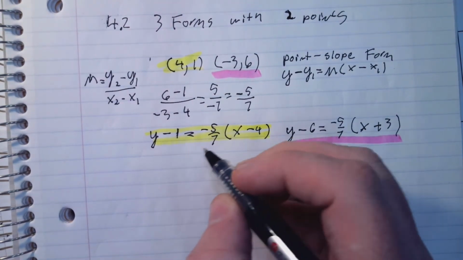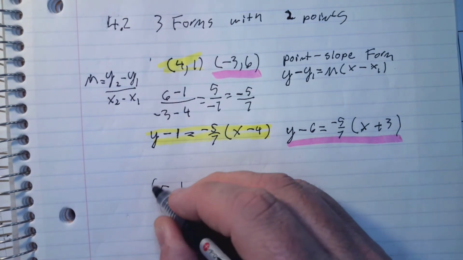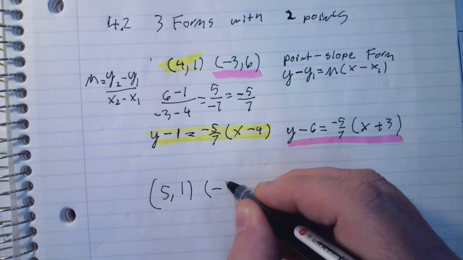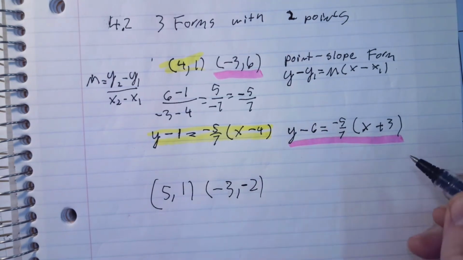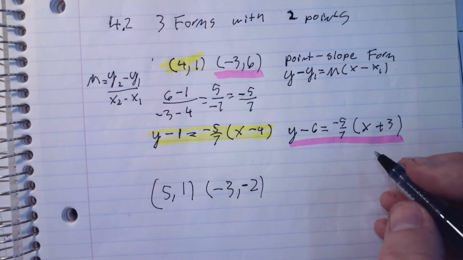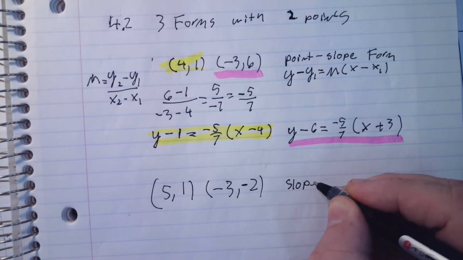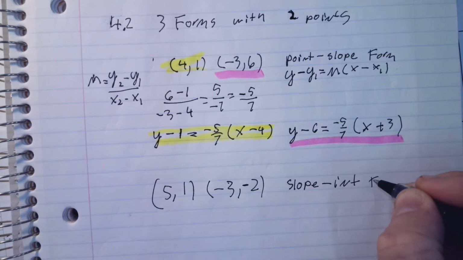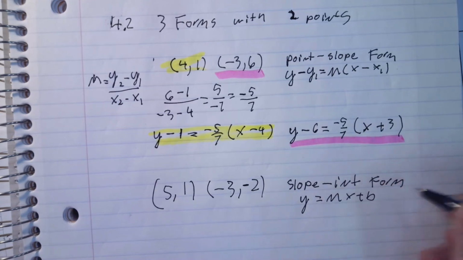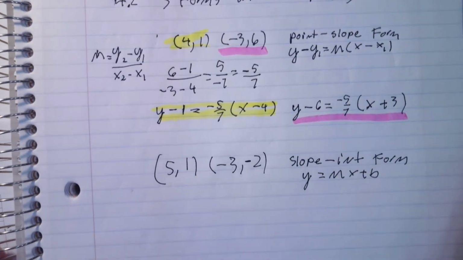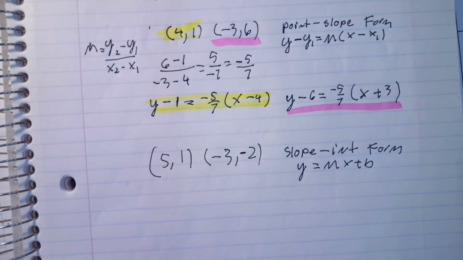Next problem. We're doing 3 problems. 5, 1, -3. Man, I can't get away with it. I'm just doing the same thing. All right. Okay, this time I want to put this in slope intercept form. That's y equals mx plus b. Okay, this is the least amount of work up here. This is a little more work, and the third example is going to be the most work.